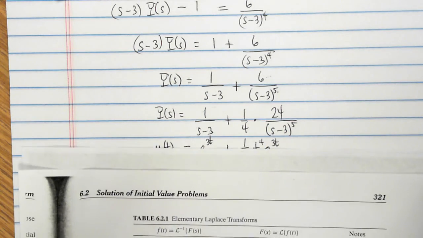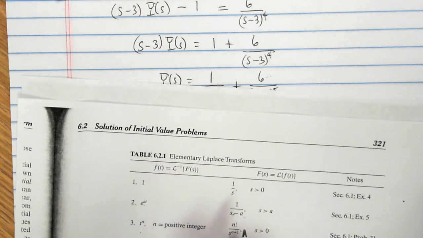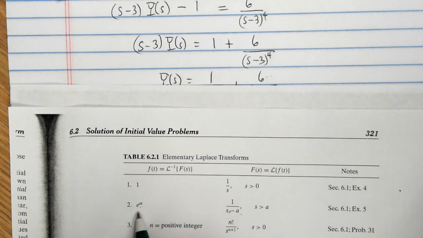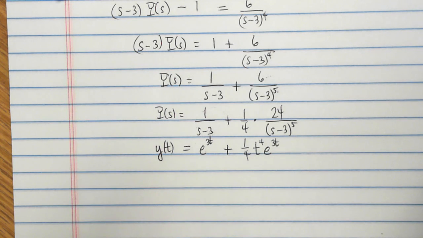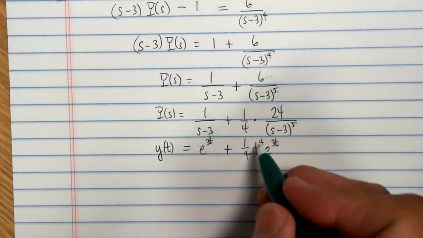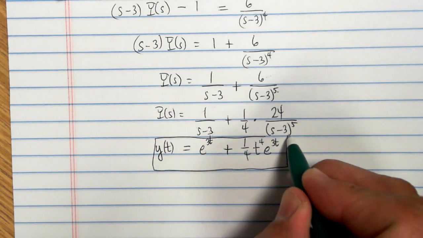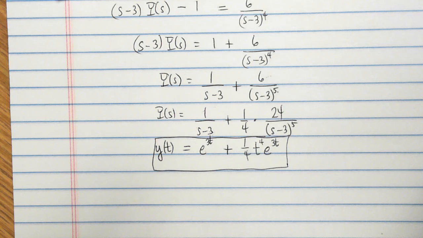Alternatively, we can use the rule found here, that if we have 1 over s minus a, the transformation is e to the at. It's s minus 3, so e to the 3t. So either way, we get the solution of this first-order differential equation using the table carefully to account for the factorials in the numerator.